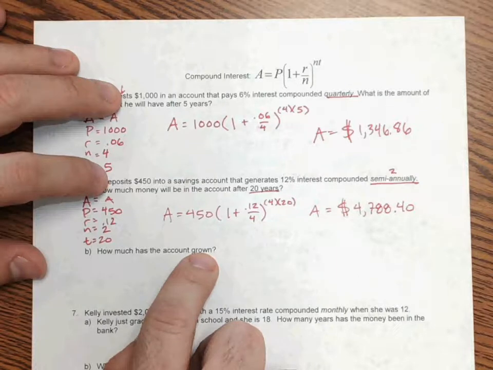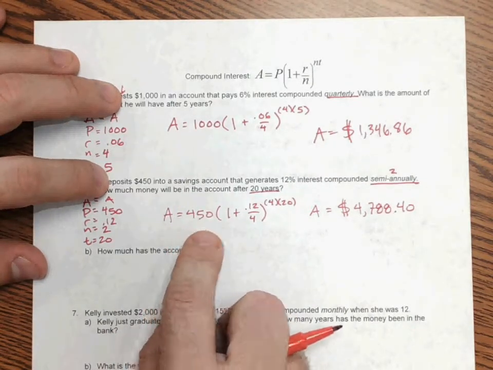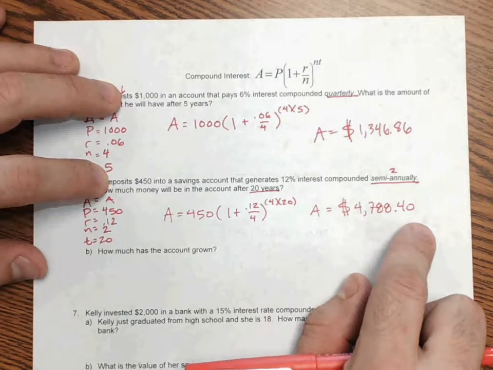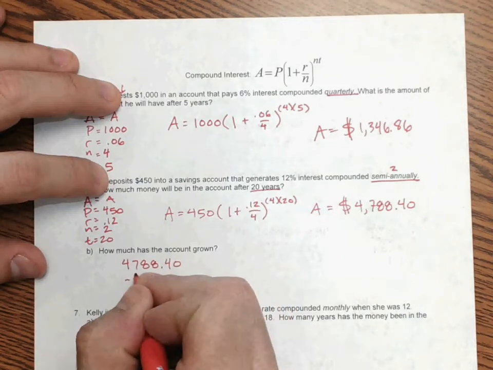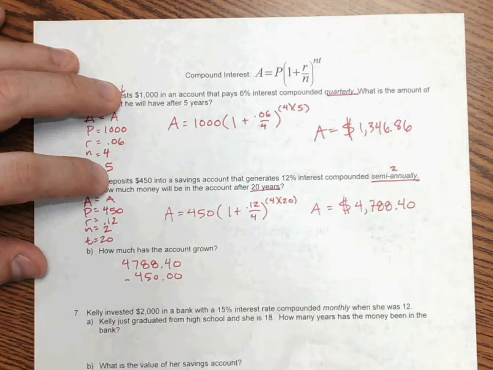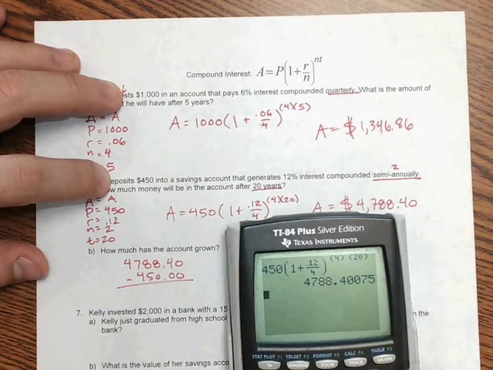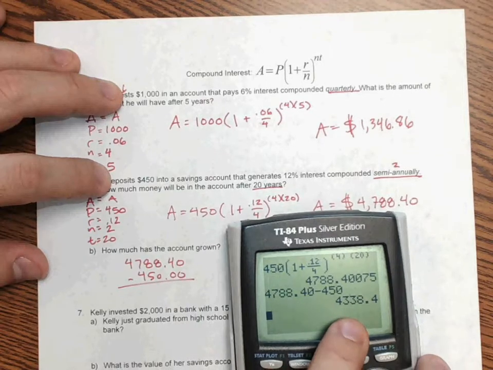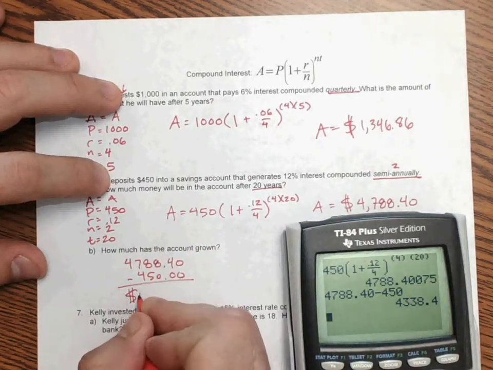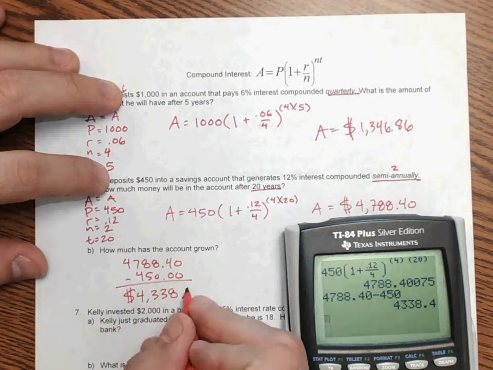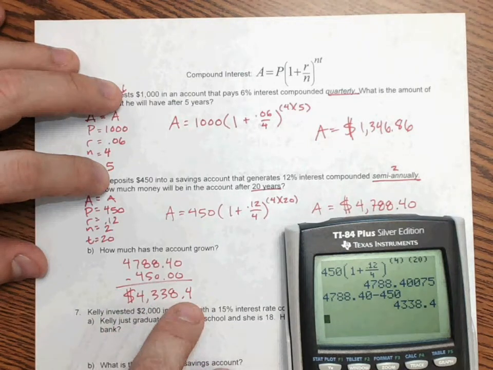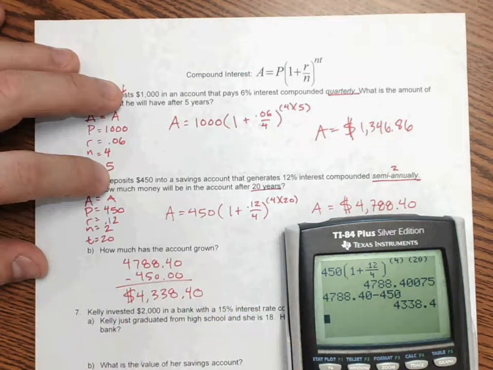How much has your account grown? Well, if her initial investment was $450 and her new amount is $4,788.40, we're going to subtract those numbers. 4788.40 minus 450. Okay, and I'm just going to use a calculator for that. 4788.40 minus 450. $4,338. It says 0.4, but remember, I'll take a point off for that because that's not how we talk about money. Money has dollars and cents.